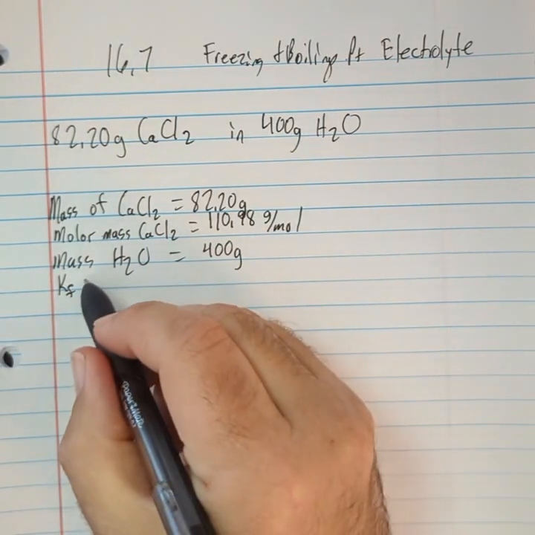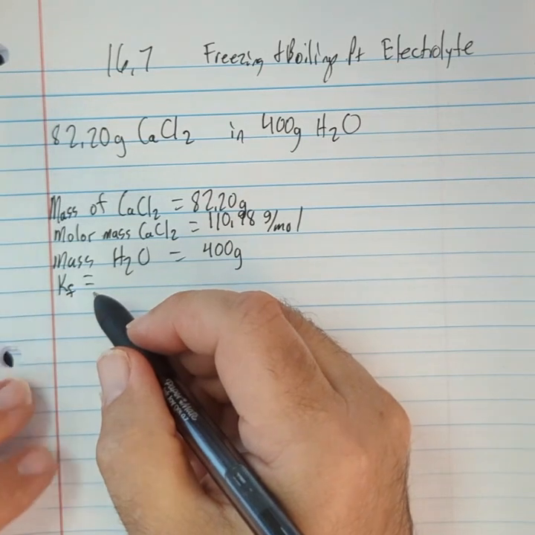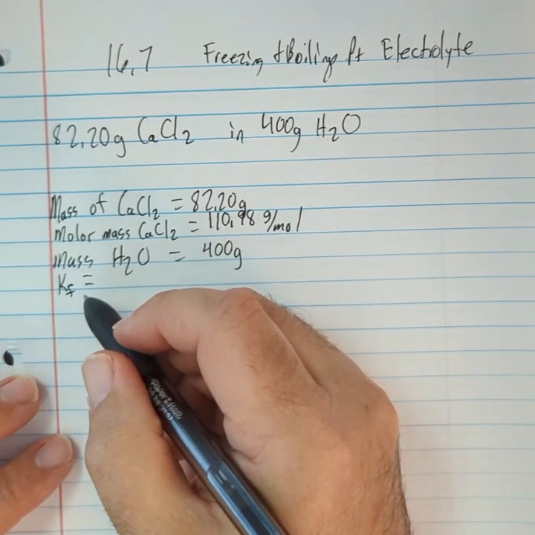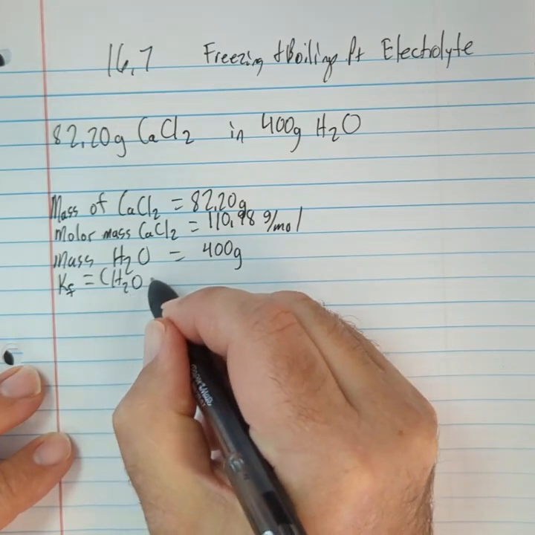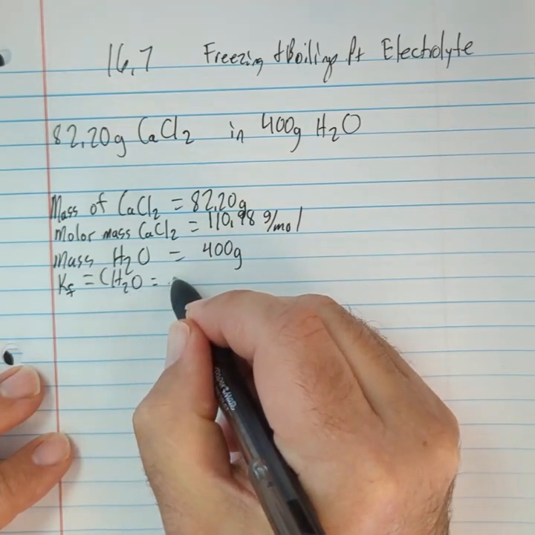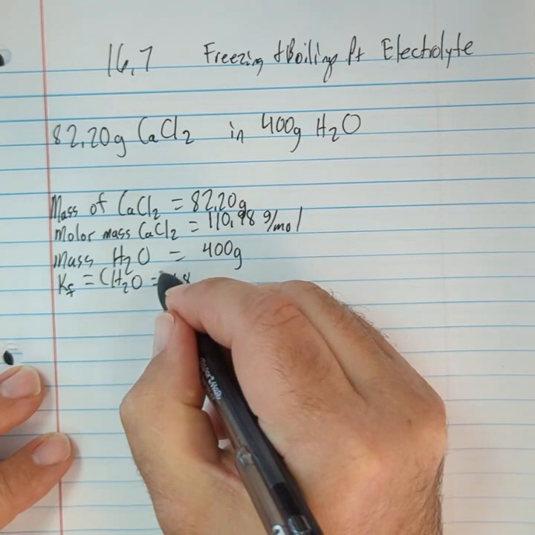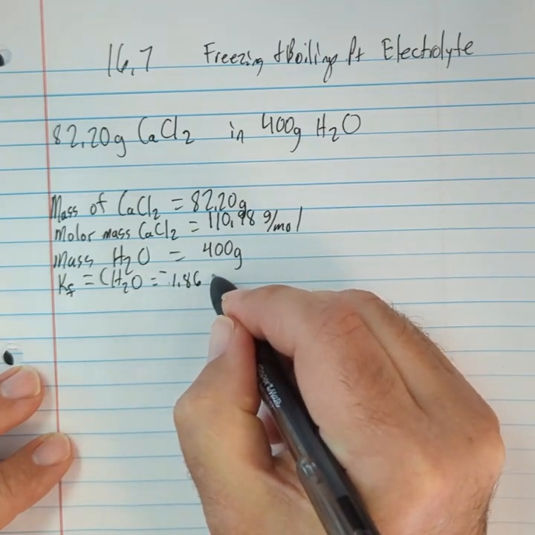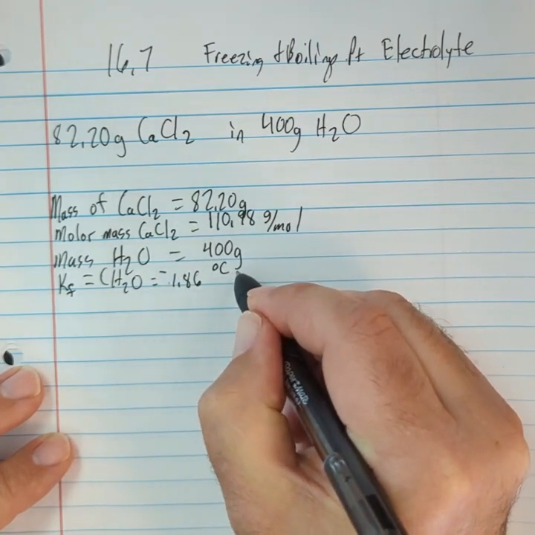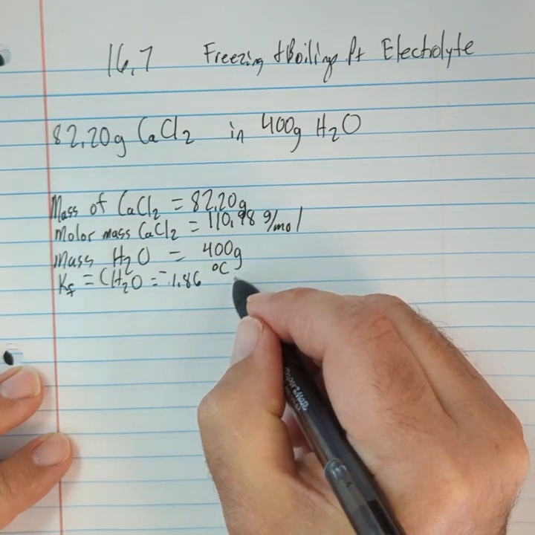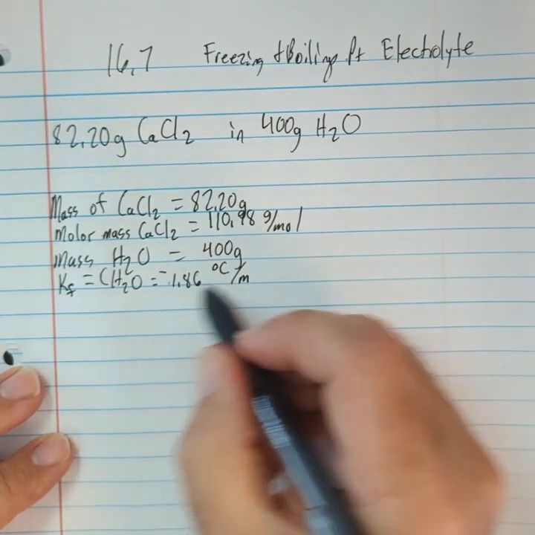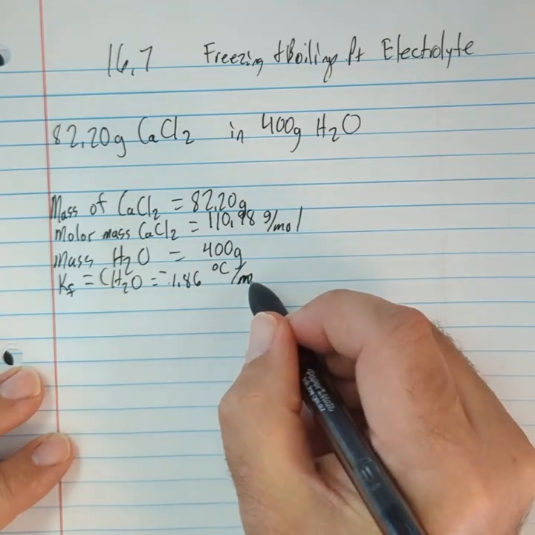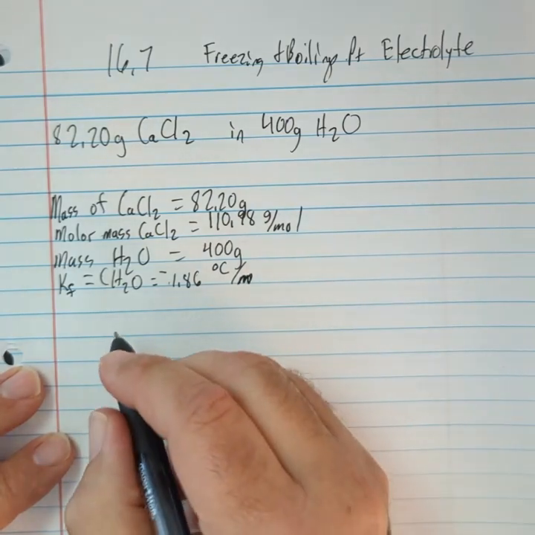Remember the Kf is the molal freezing point depression constant. The Kf of H2O is negative 1.86 degrees Celsius per molality. Remember, that's an italicized m, so that's molality.